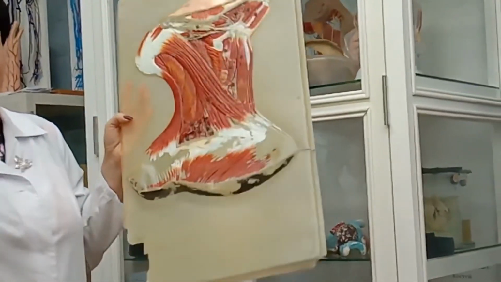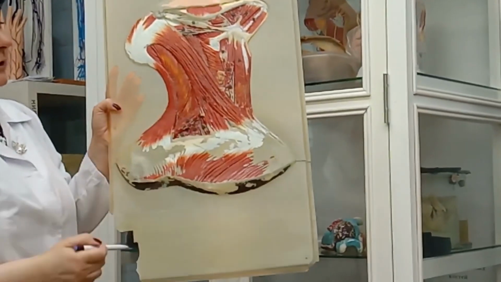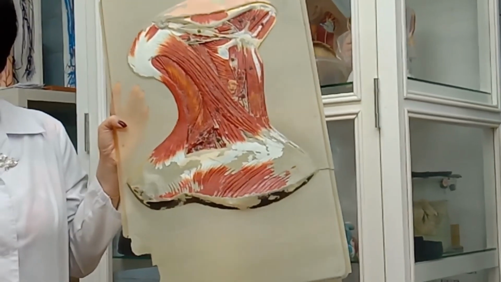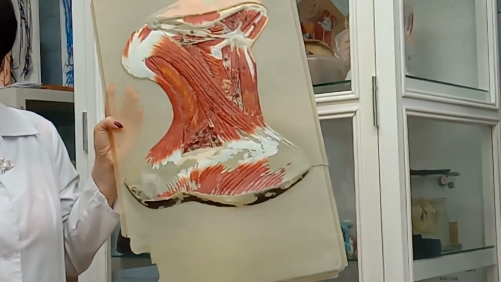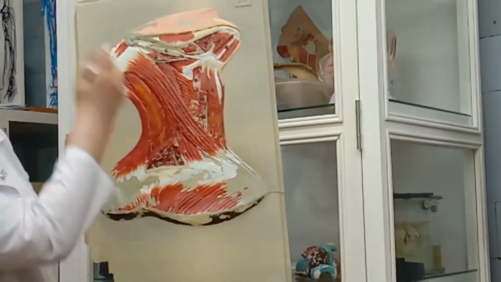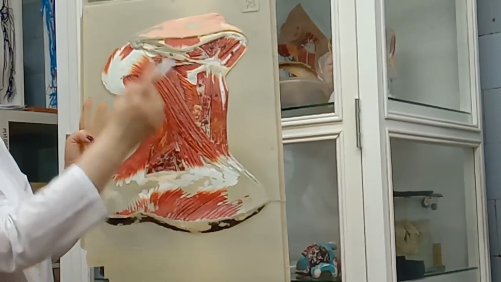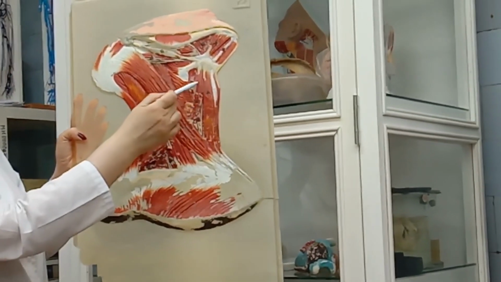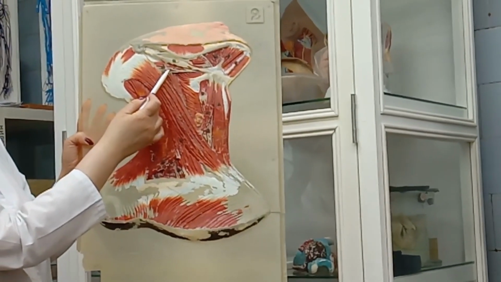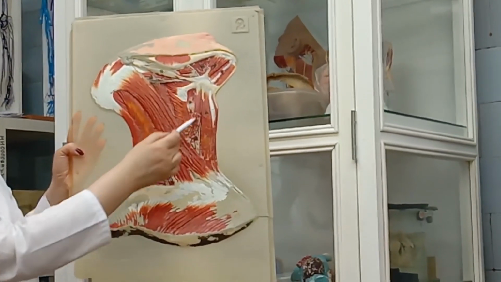The main triangle. Carotid triangle. Carotid triangle includes the main structures of our neck. For example, arteria carotis communis, jugular vein, and vagus nerve. Borders. Sternocleidomastoid. Omohyoid, superior venter, omohyoid muscle, and posterior venter, digastric. This is carotid triangle.